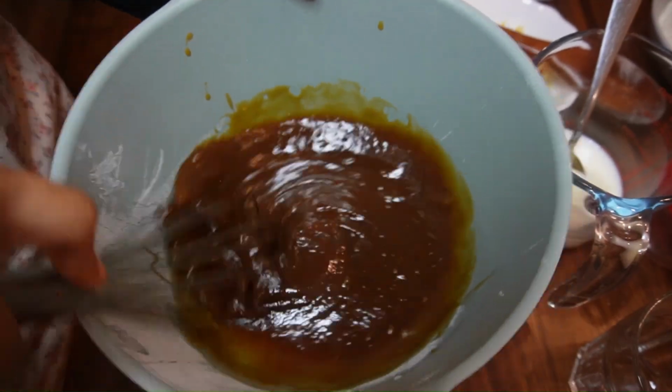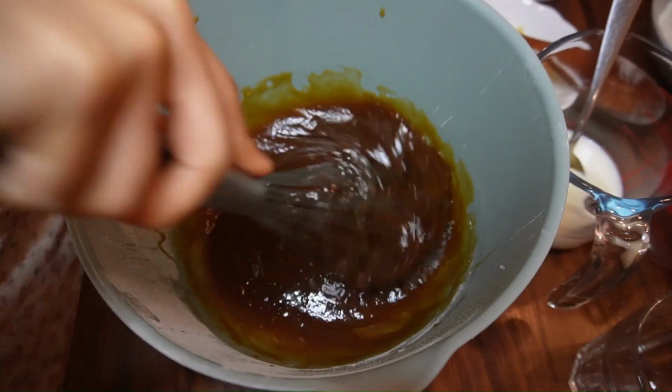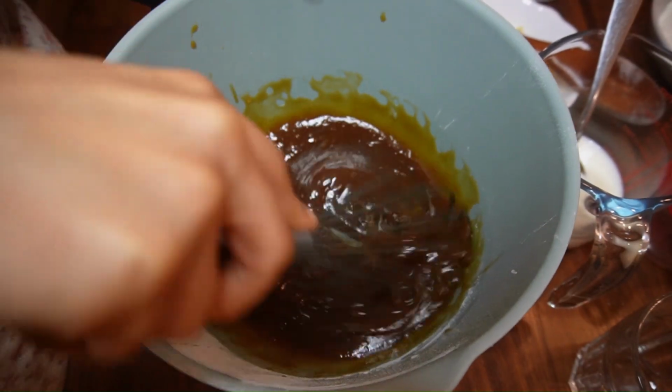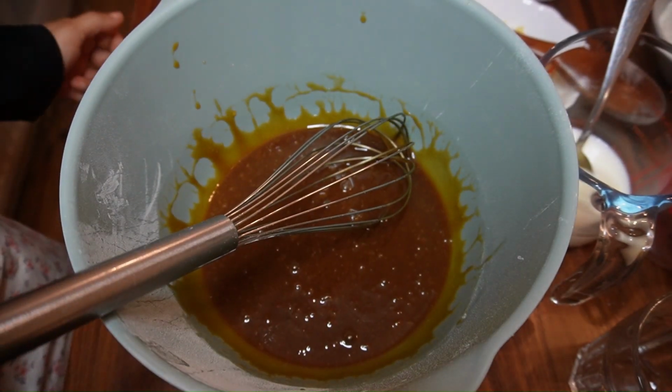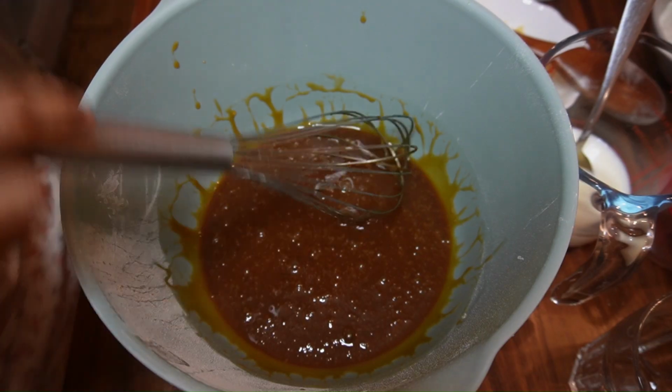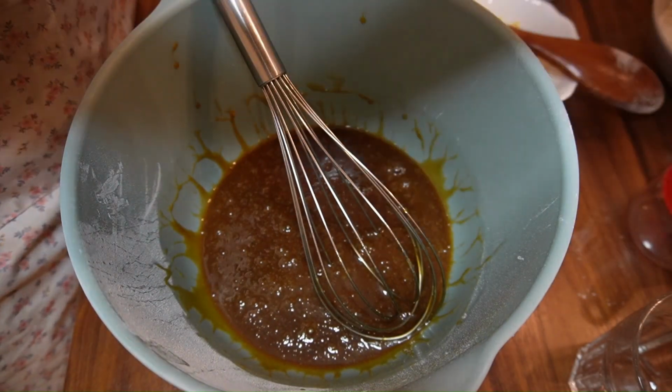Right, this is our eggs whisking into our dates and butter. Cool, now we need to add the milk, vanilla and freshly grated ginger.